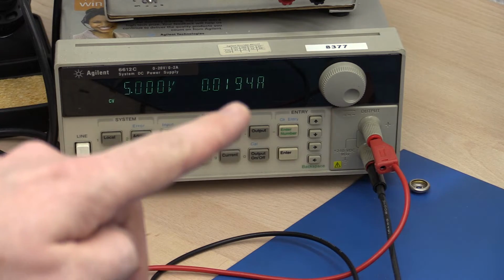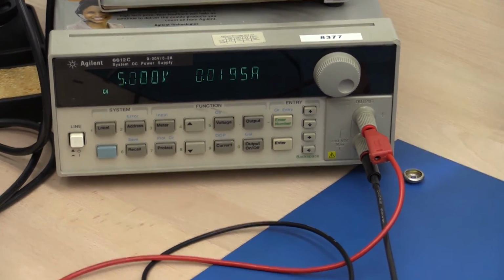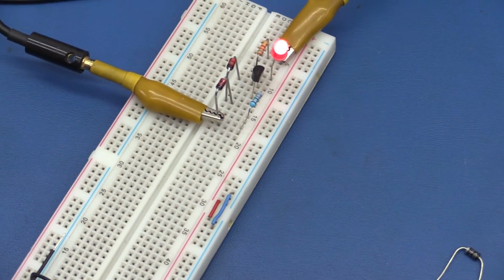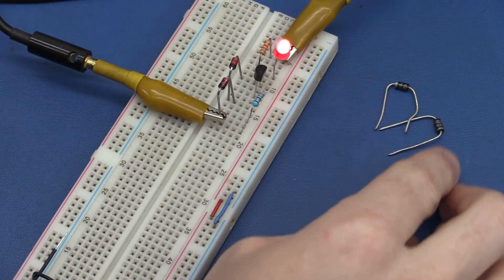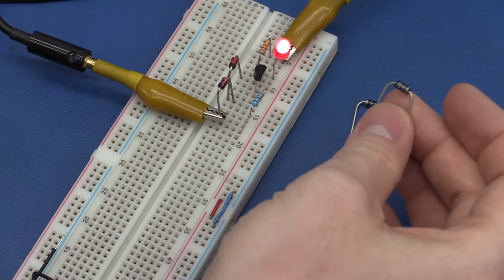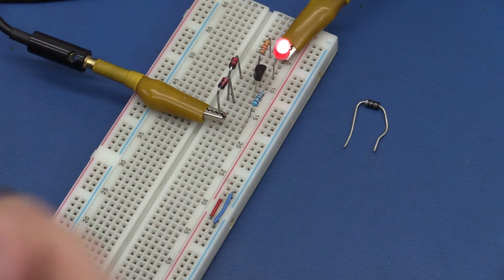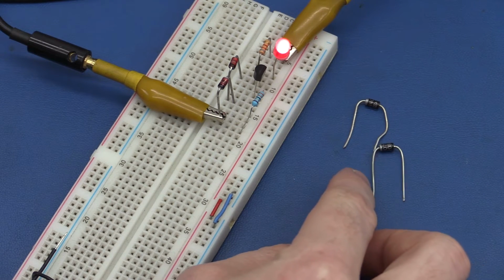And actually, I will confess that I cheated a bit, because the first diodes that I used are here. These are 1N4007, I think. Yes, 1N4007.